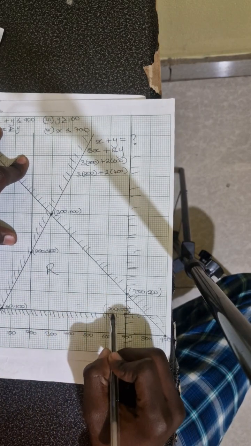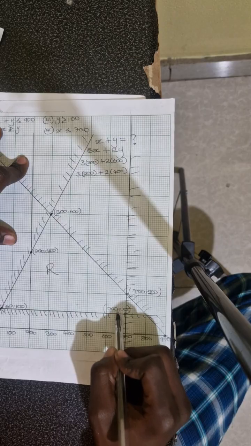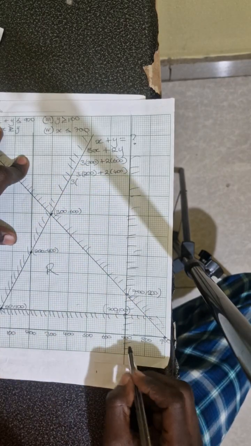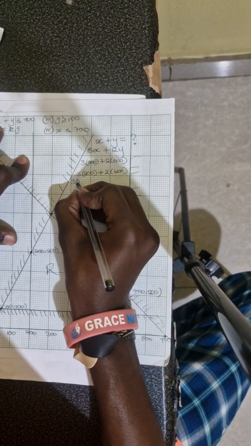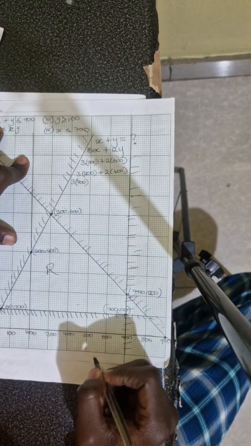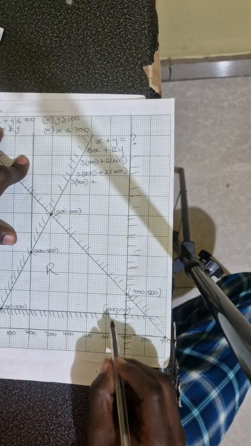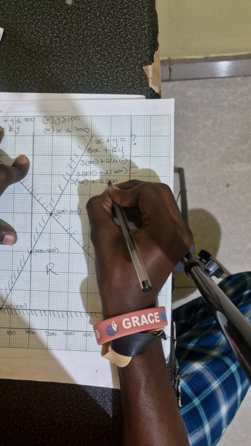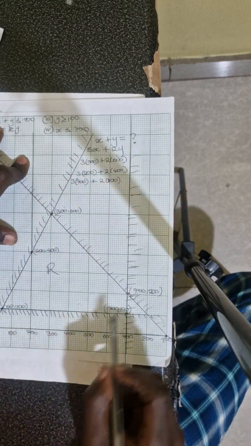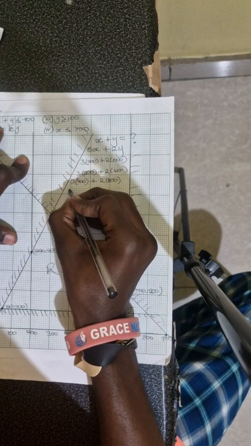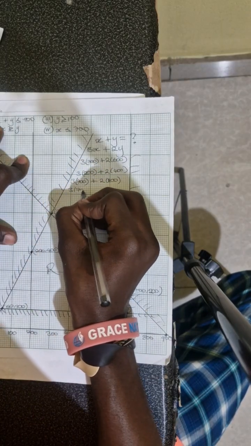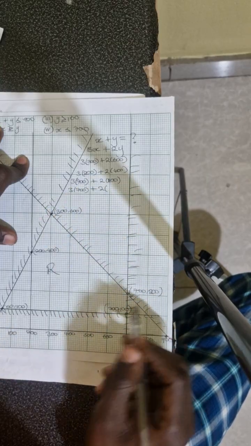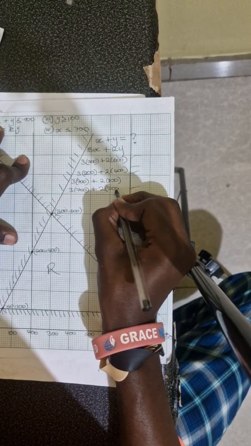And I'll also get this here. This will be 700 plus 2, 100. And also this, I'm trying to find my maximum profit. 700 plus 2, here there's a 200.